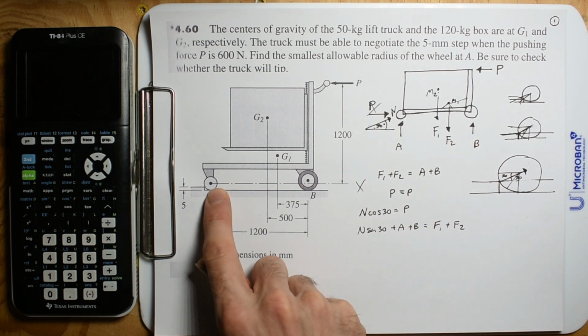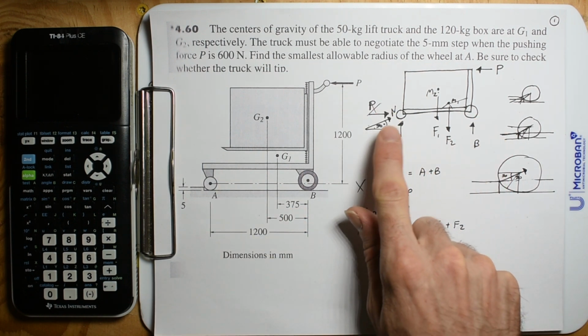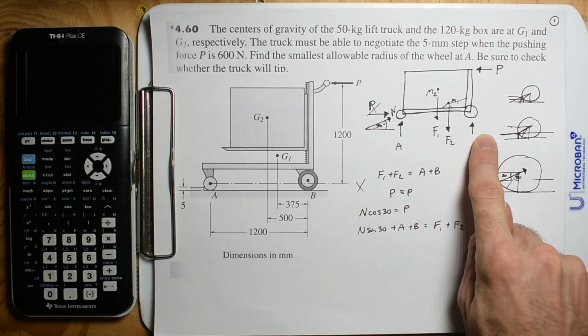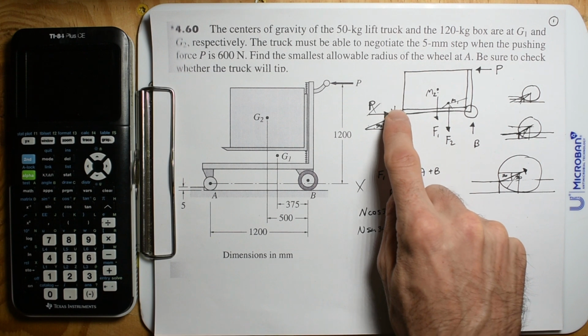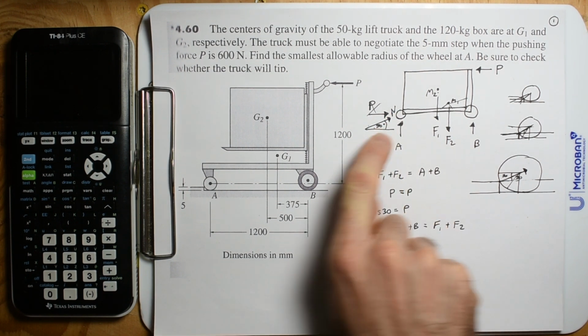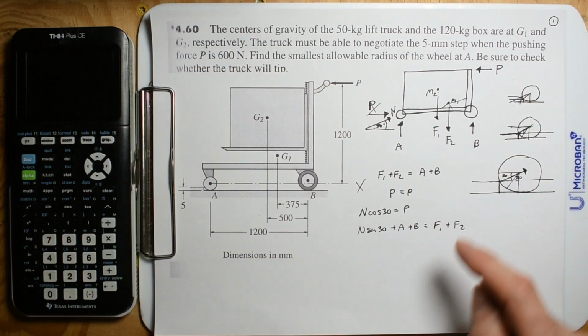The other things we could have are the force under this wheel A and the force under this wheel B holding it. So in the downward direction, we're going to have A, B, and then the vertical component of that, which I'm just going to call N. That's what I'm going to call this normal force. It's going to have a vertical component and also a horizontal one. So the horizontal component has to equal P.